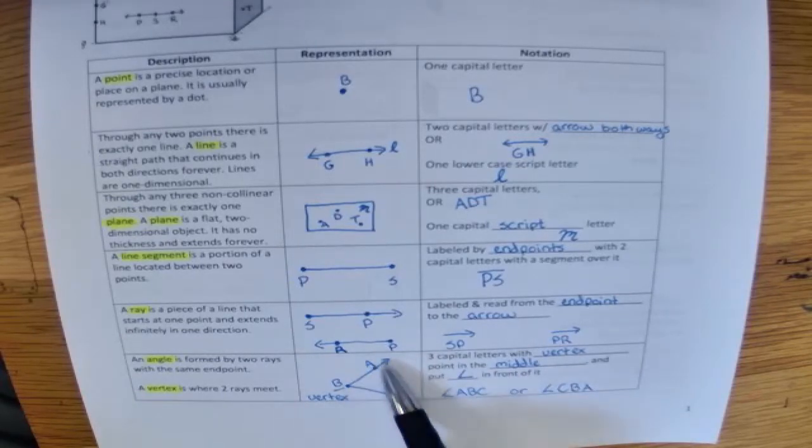For the example I have here, it has the three letters A, B, and C. B has to be in the middle because that's the vertex. That's where they meet. So angle ABC. There's two ways I can write this one, ABC or CBA. The main thing is that B is in the middle because that's the vertex.